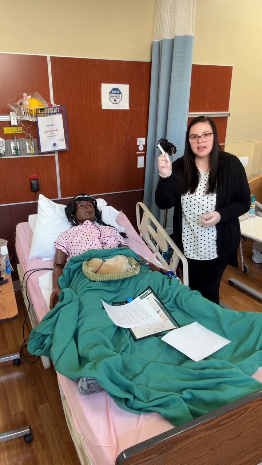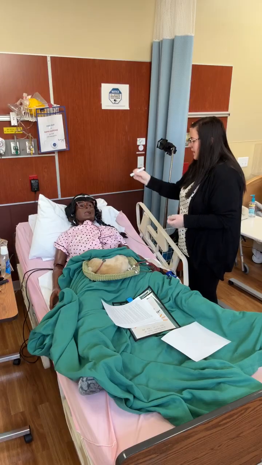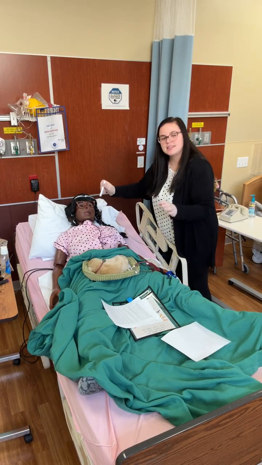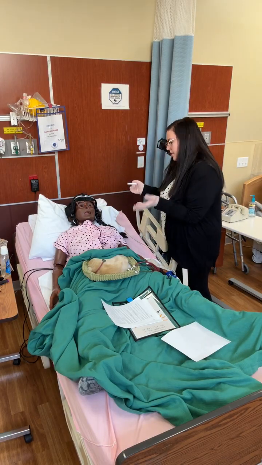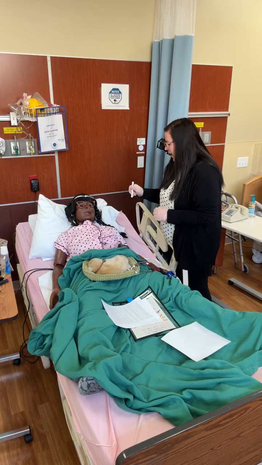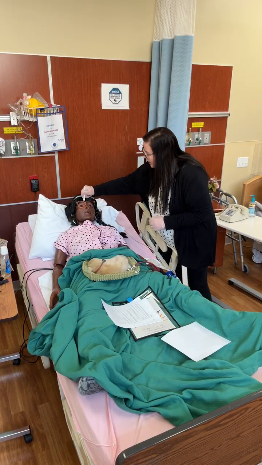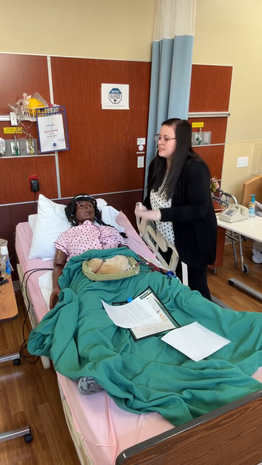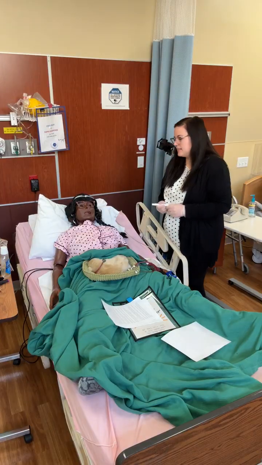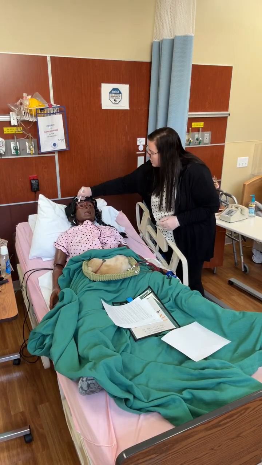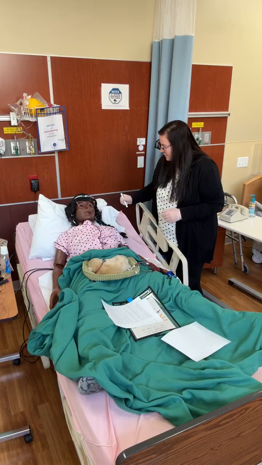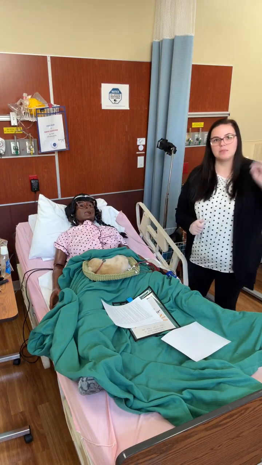There is also a pen light in this cart if you wanted to assess pupils. Like I said, Carla, or the simulator, does not have functioning eyes. So you will just flash the light and then say sim question, what do I see for my pupils? And we will tell you. Pupils are equal and reactive bilaterally. Perfect. Good. And then you're going to document all that on the whiteboard.